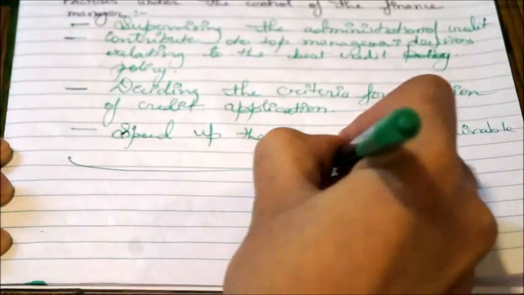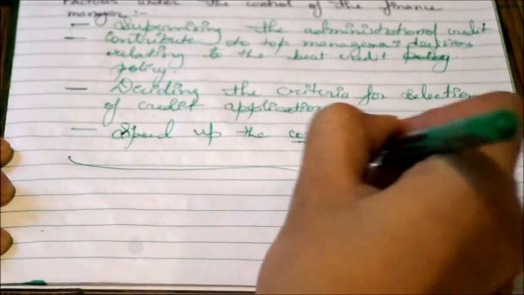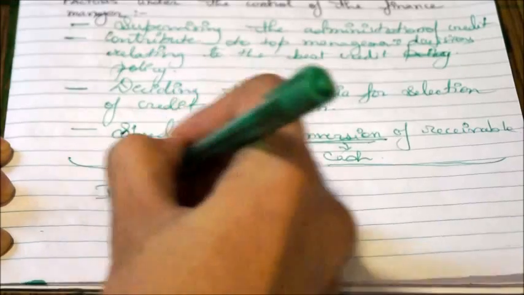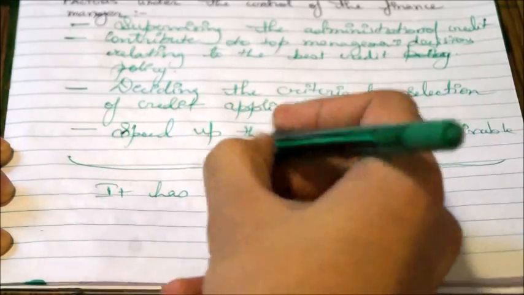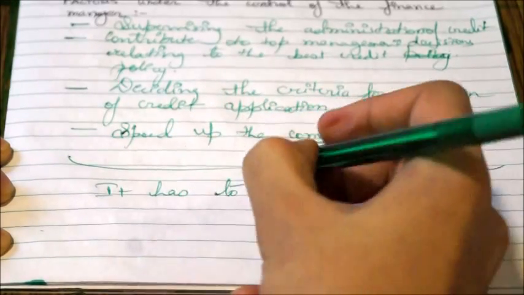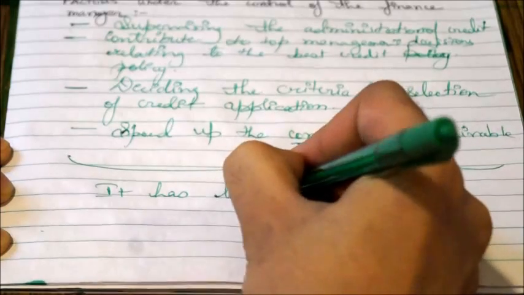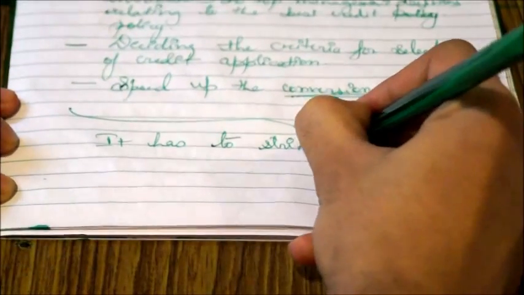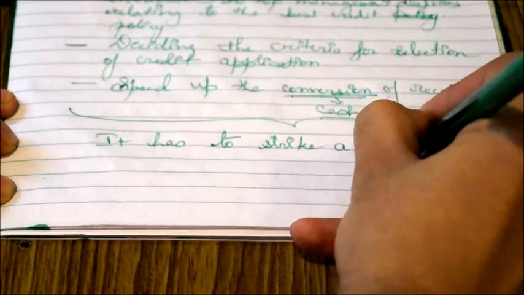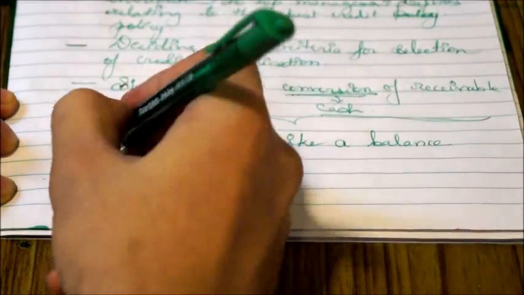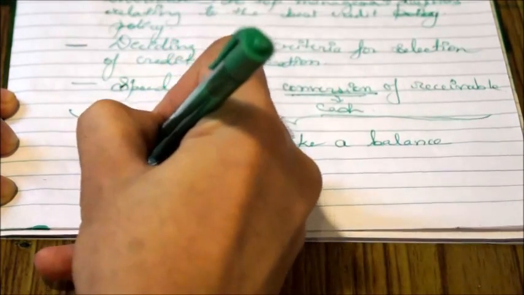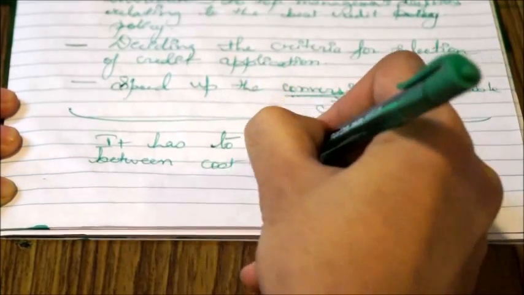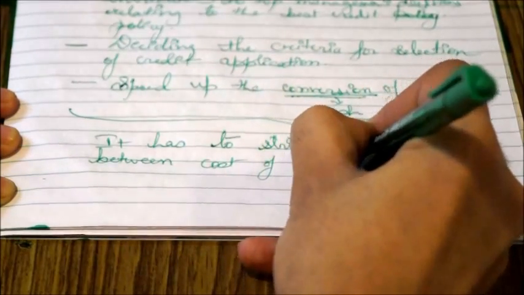In short, if you summarize all of this, what is his duty? His duty is he has to strike a balance between cost of increased investments, like we just discussed.